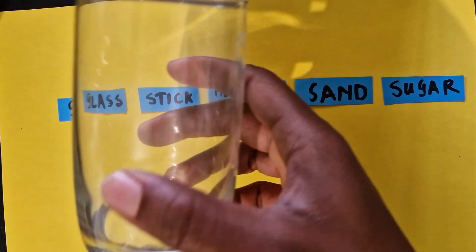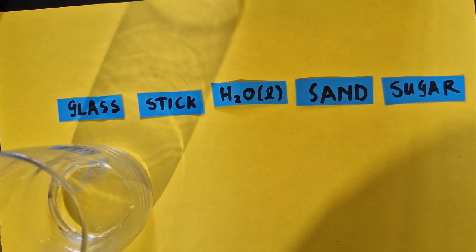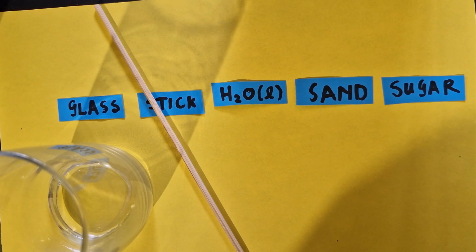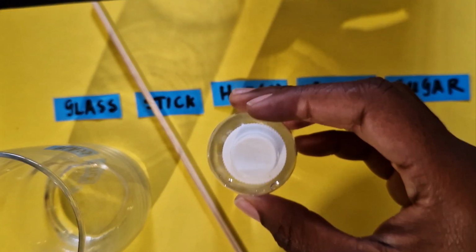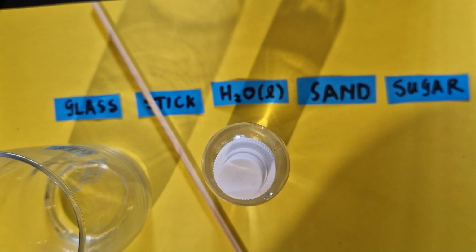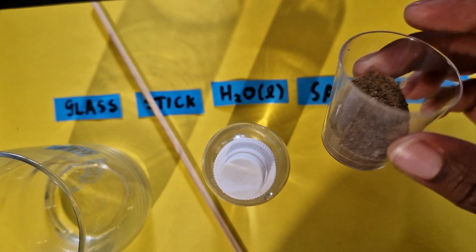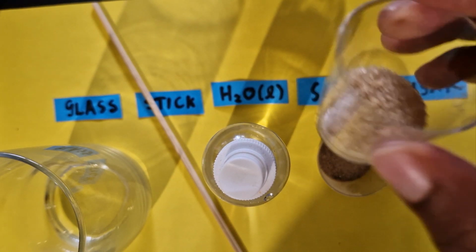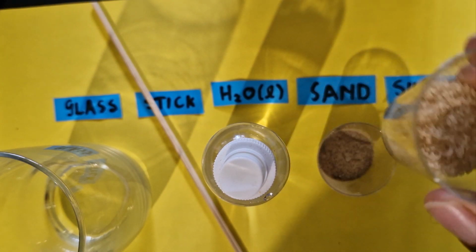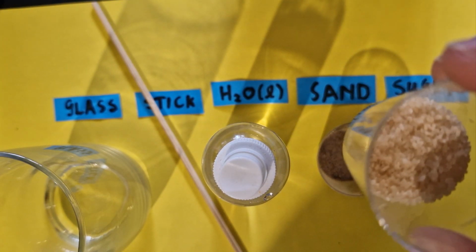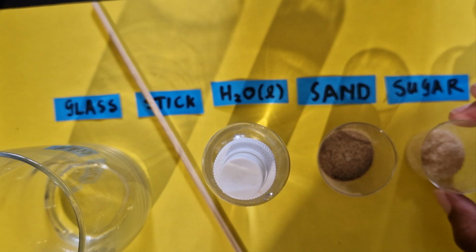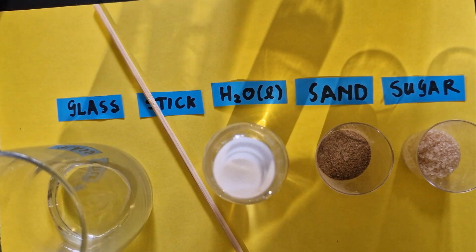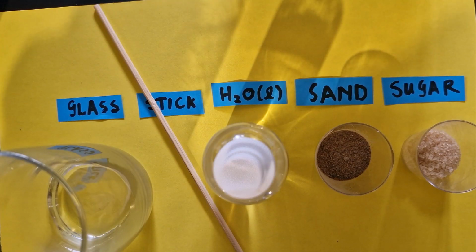So like I said, we have a glass, right? And then a stick. I'm going to use this stick to stir the mixture. And then we have water. This is my water. And then we also have sand. This is the sand from the outside. And then last we have sugar. I don't have white sugar, so I'm going to use just a teaspoon of sugar, not a lot. So we are going to try to do this experiment at home using these 5 items.